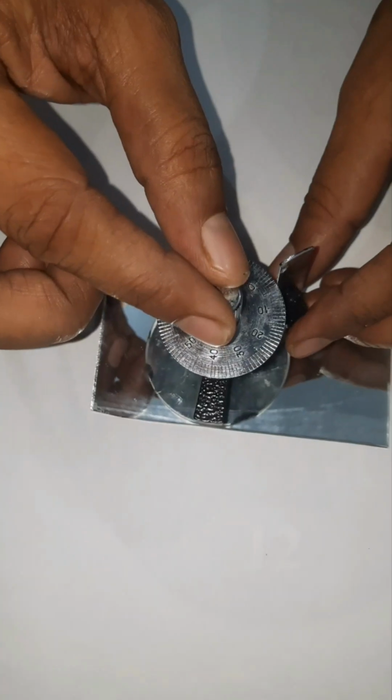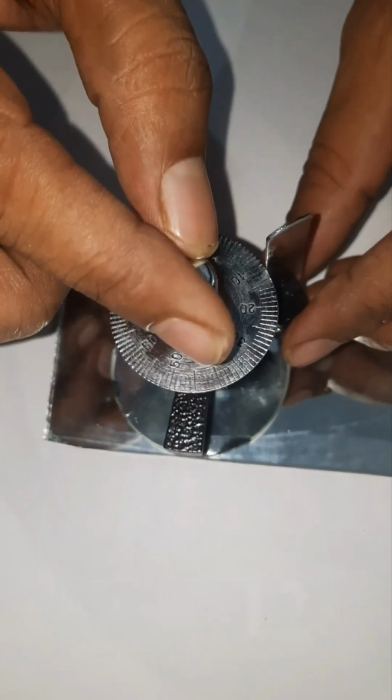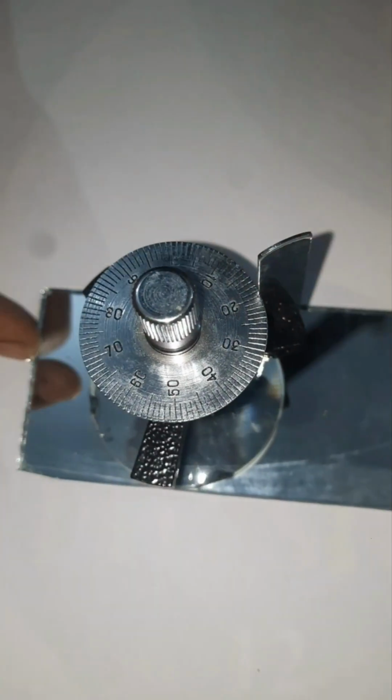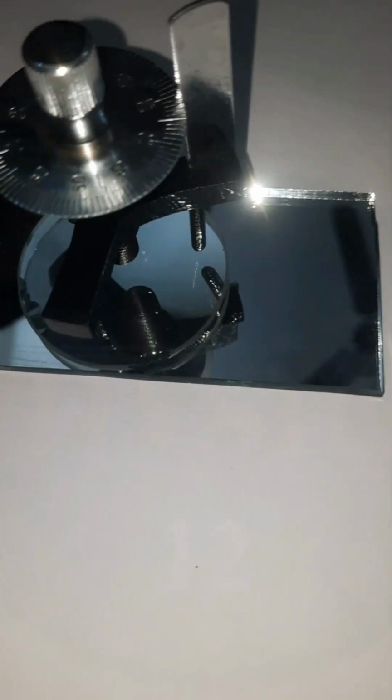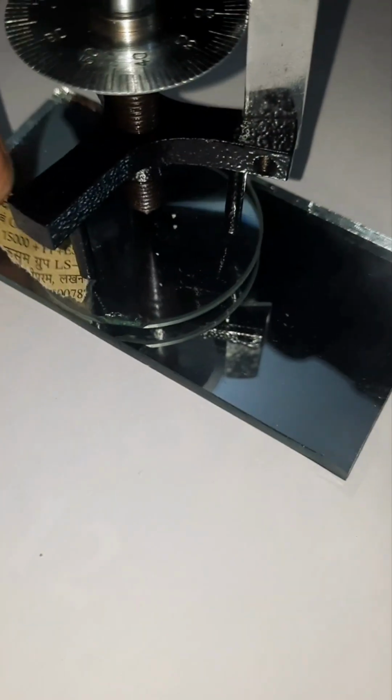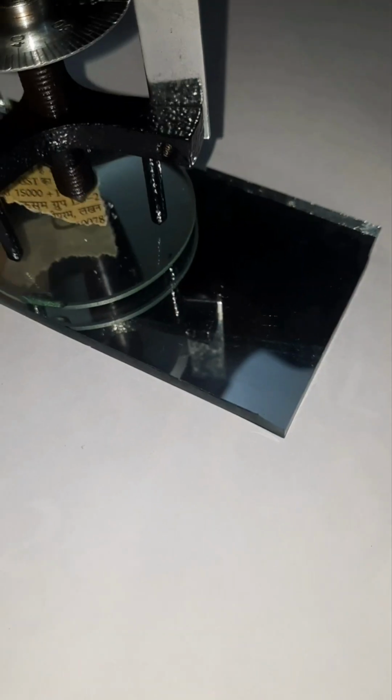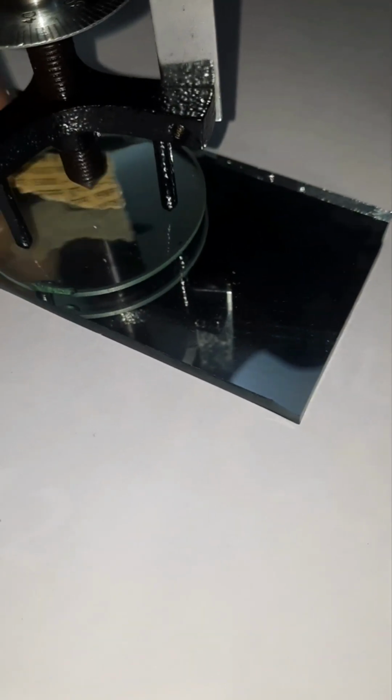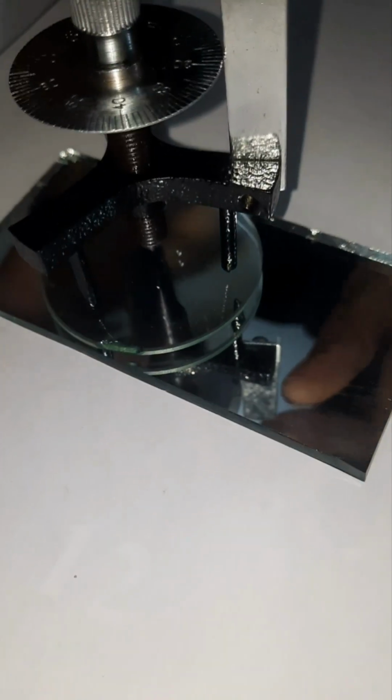Gradually rotate this scale and see whether all the legs are touching the bottom or not. To check that it is touching the bottom, I have a paper, so it is touching because the paper is not crossing it. Here also in the middle you can see that it is passing through it. It means it is not touching the lens. So rotate.